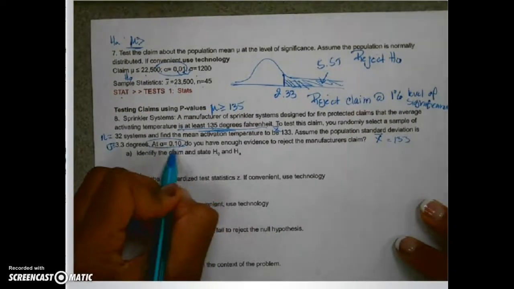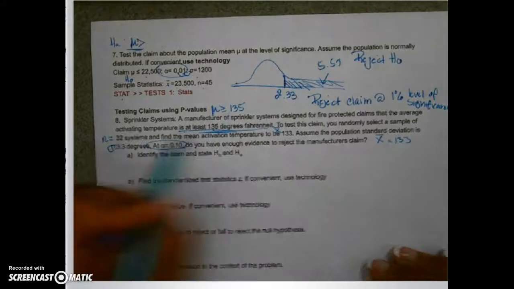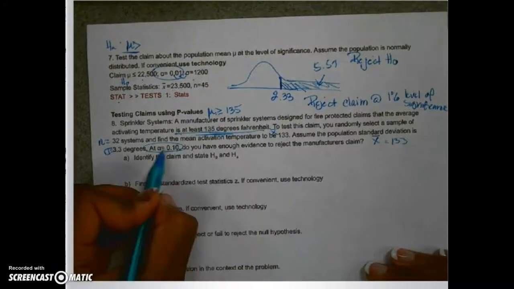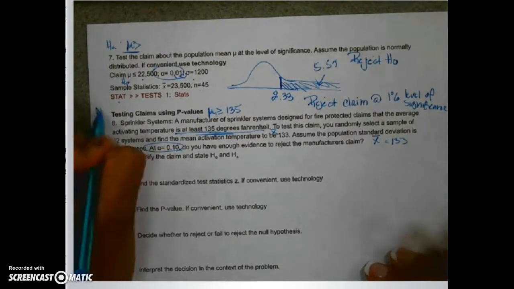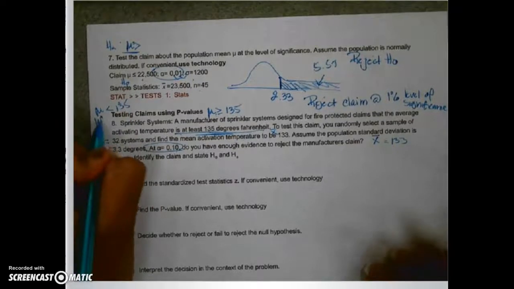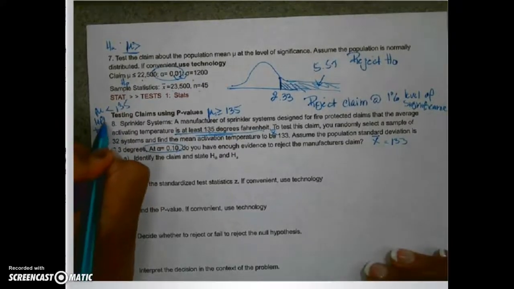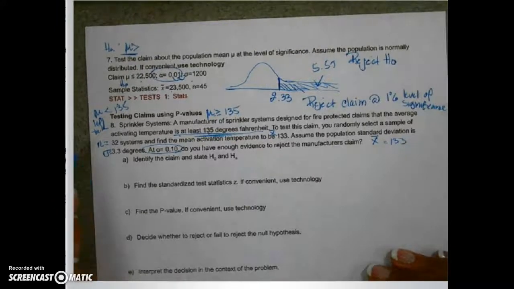At an alpha, look, we get a lot from just this sentence. The level of significance alpha is 0.1. So looking at this telling me that it's 0.1. I know that this should be, for mean, this would be less than 135. So this is a left-tailed test. And what is this left-tailed for? Well, we'll look that up in a moment.